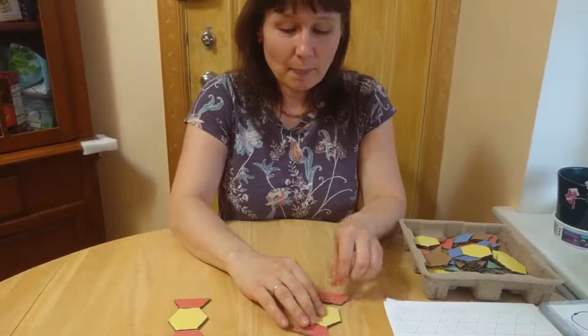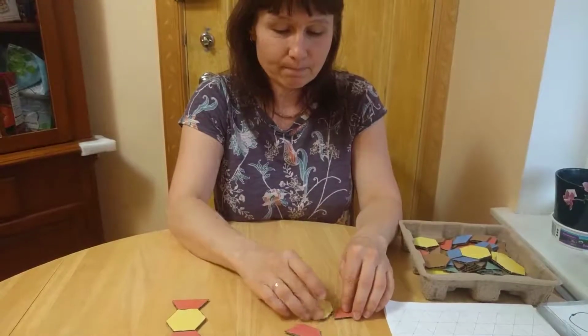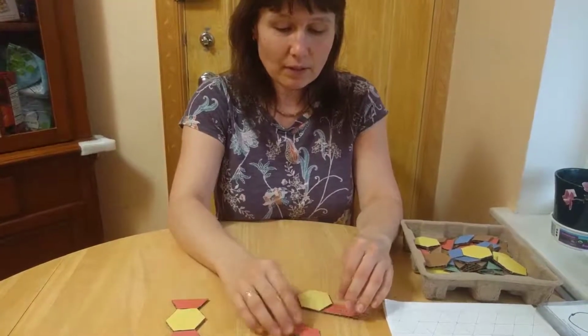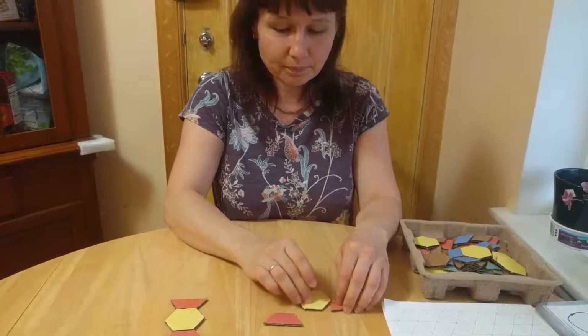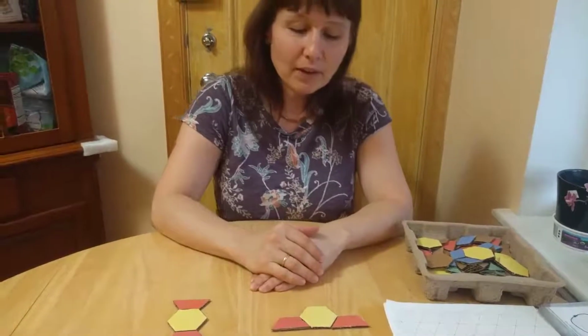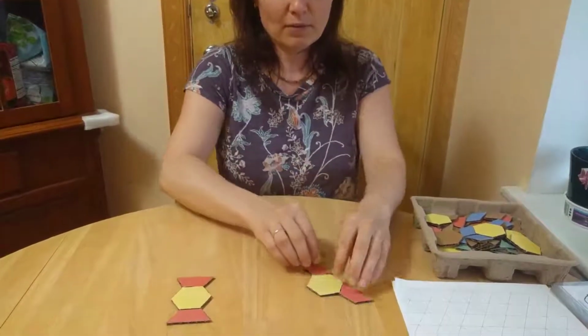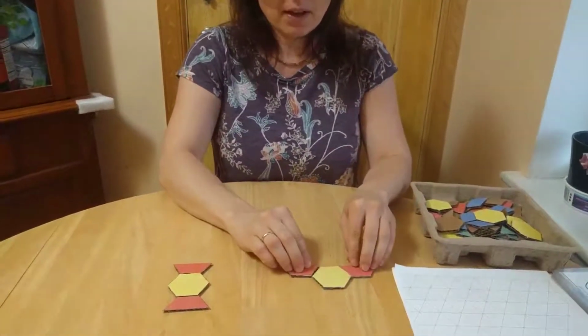And if, say, the kid would do something like this and say, okay, this is a bird, for example. I'll show you this way, right? So it's easier to see.